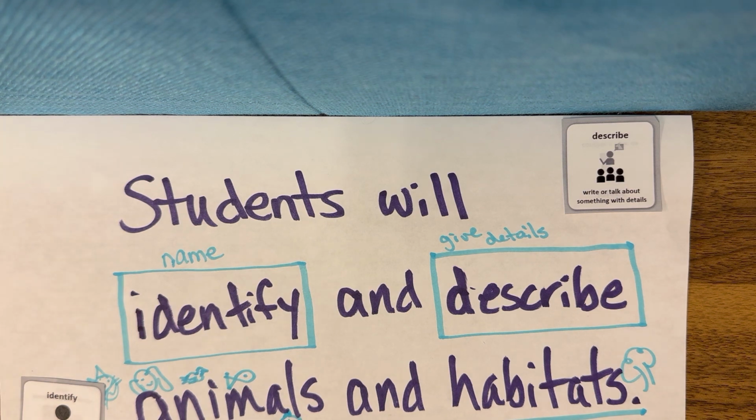So that just means that you are going to name some animals. You're going to describe your animals. What do they look like? And you're going to talk about where they live, and you're going to describe where they live. Is it hot? Is it cold? Is it snowy? Is it rainy? What else is there? Are there trees? Is there sand? Is there water? So students will name animals and habitats, and then you're going to describe those animals and habitats.